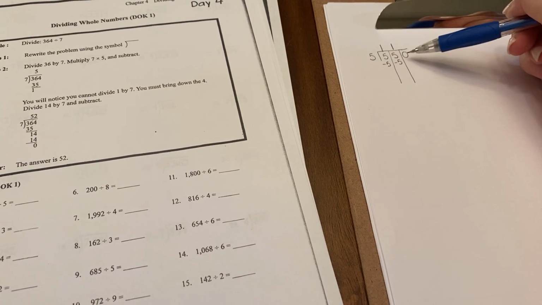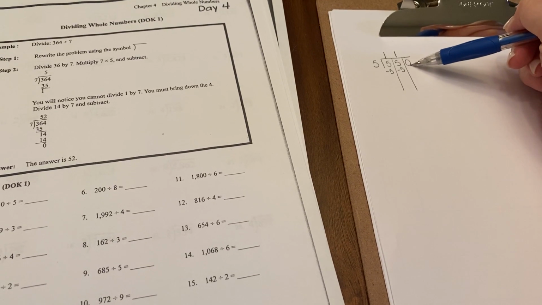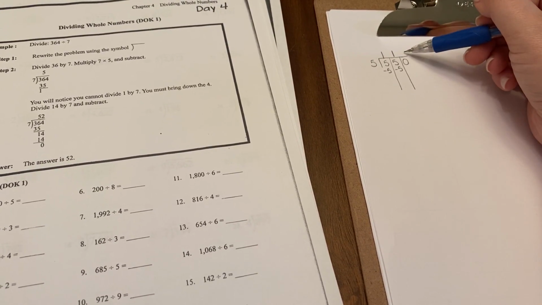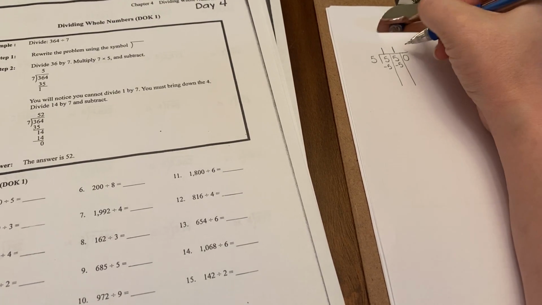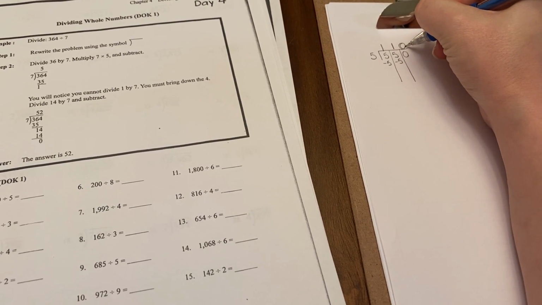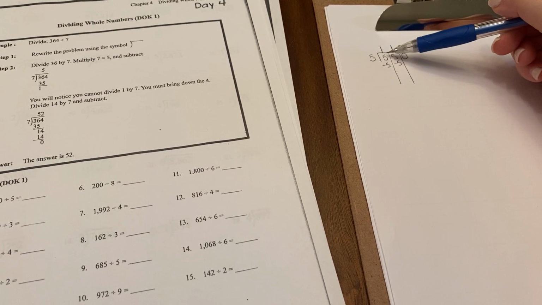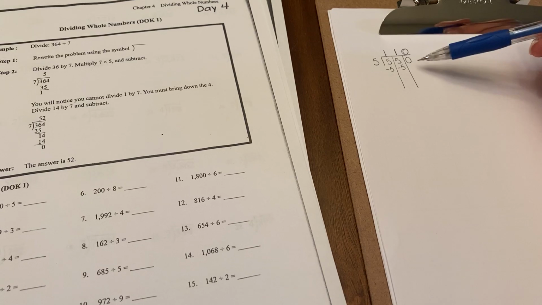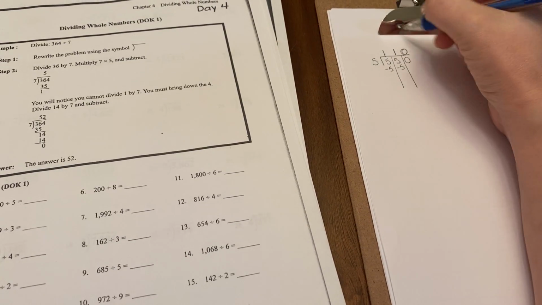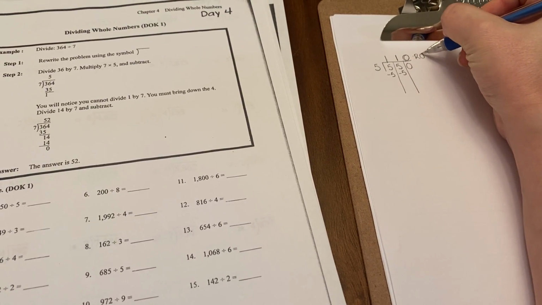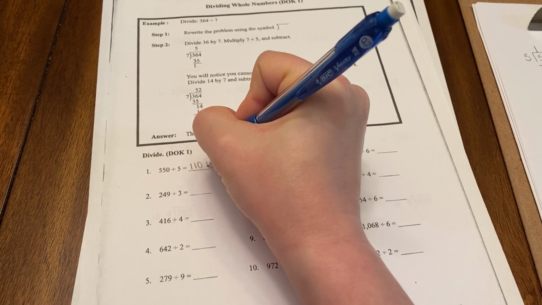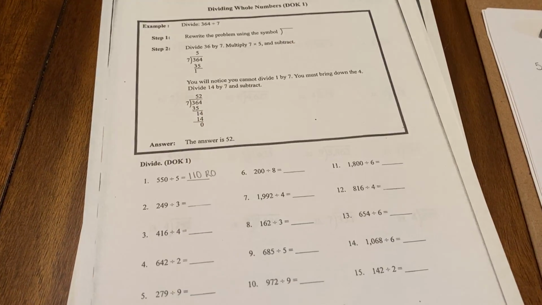Can 5 go into 0? No. When we go to count by 5, we will never get to 0. So what has to go at the top? A 0. And most of y'all will forget that. A lot of y'all will tell me that the quotient is 11 instead of 110. And you'll notice that we don't have any remainders, so our remainder would be 0. So in the blank, we will write 110, remainder 0.